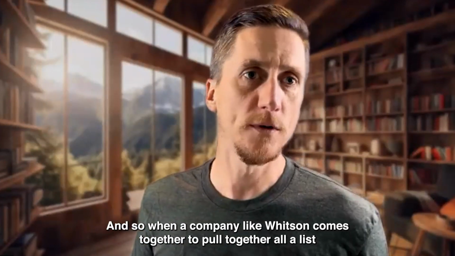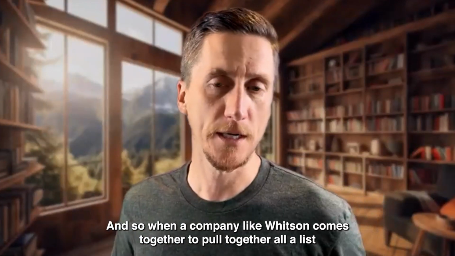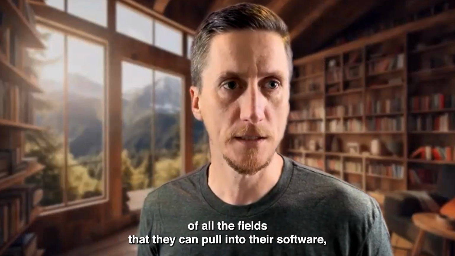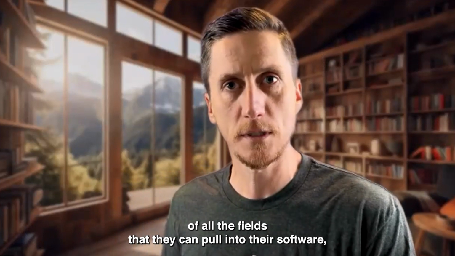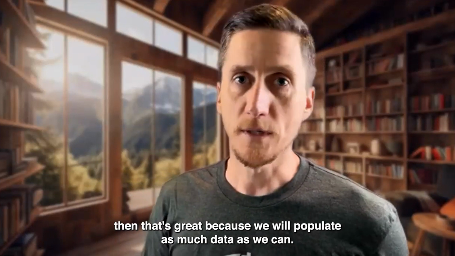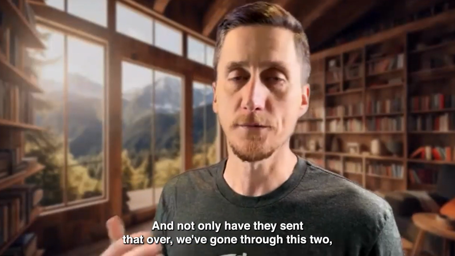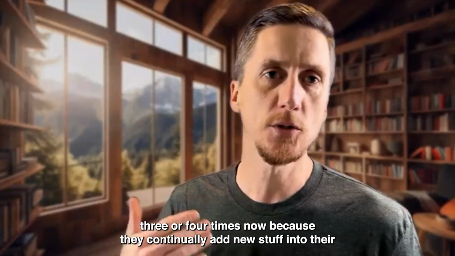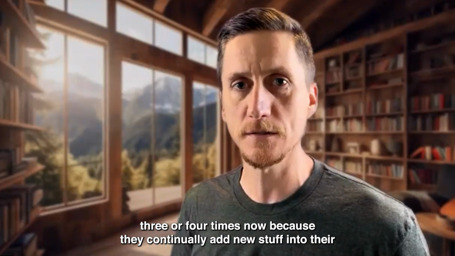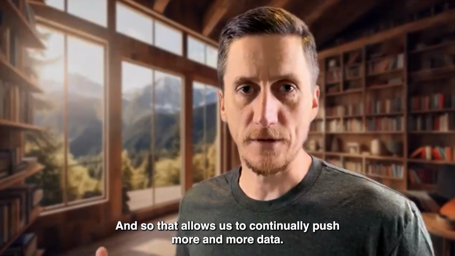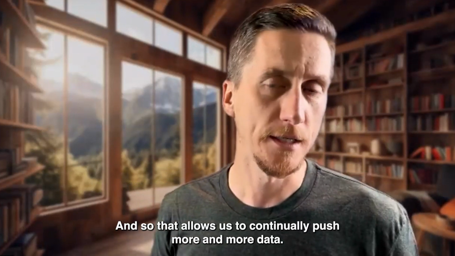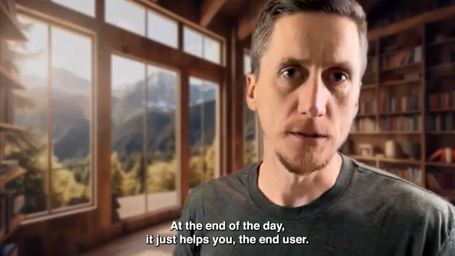And so when a company like Whitson comes together to pull together a list of all the fields that they can pull into their software, then that's great, because we will populate as much data as we can. And not only have they sent that over, we've gone through this 2, 3, 4 times now, because they continually add new stuff into their software. And so that allows us to continually push more and more data. At the end of the day, it just helps you, the end user.